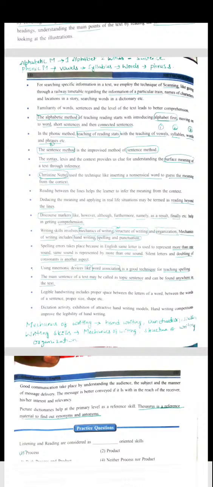And the next one: the main sentence of a text, which may be called the topic sentence, can be found anywhere in the text. For example, if you write one paragraph, usually the first sentence is called the main sentence, that is, the topic sentence. But in another situation, the topic sentence can be anywhere in the paragraph.